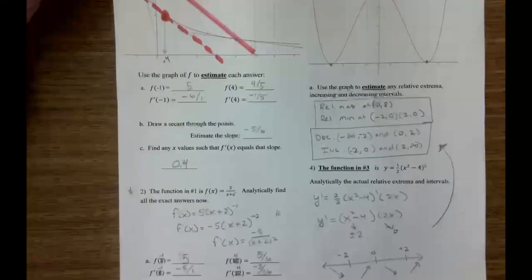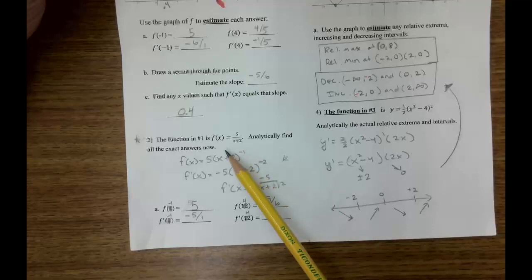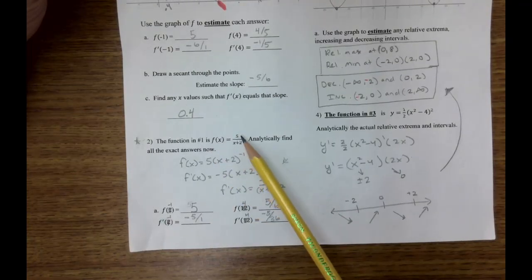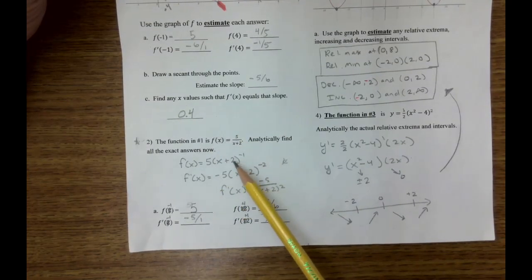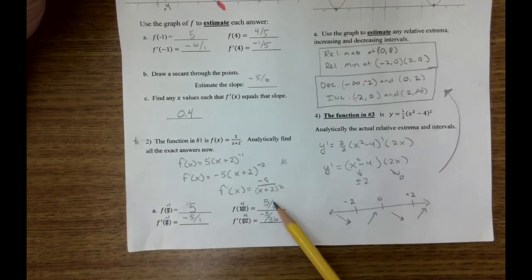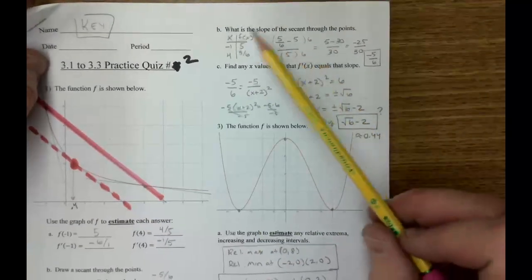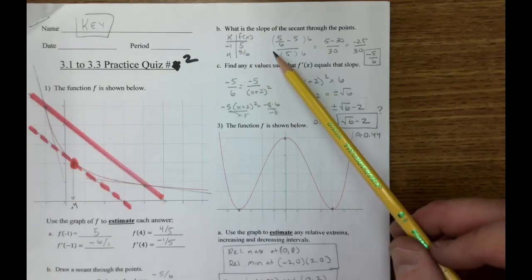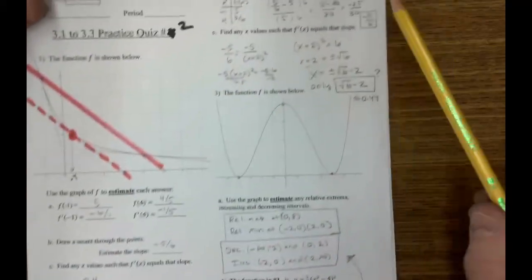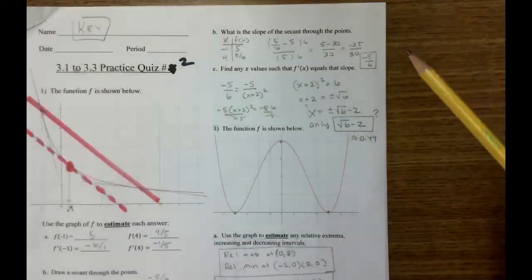Now when you get to problem number 2, you have the case where you have a function, and you can take the derivative and do the actual values with the derivative. On part B, you can find the actual slope between the points, which we estimated over here to be negative 5 over 6, which turns out to be exactly negative 5 over 6 here.